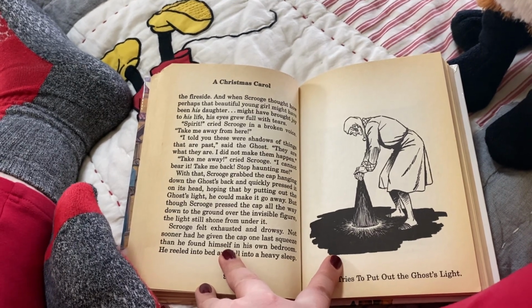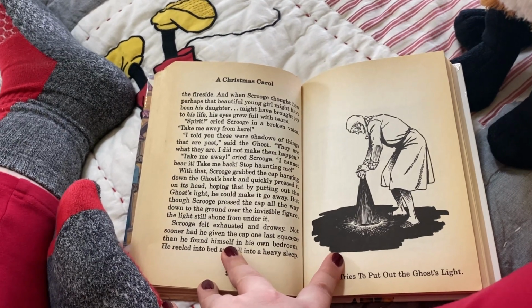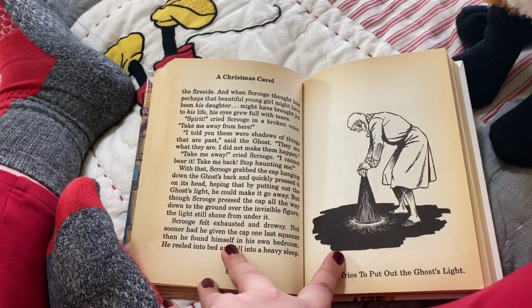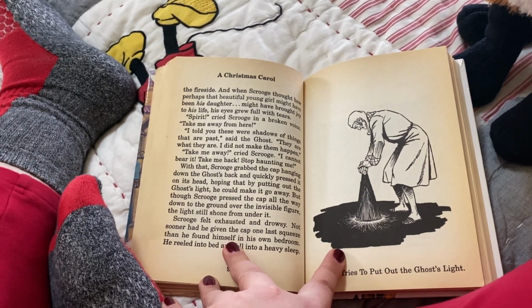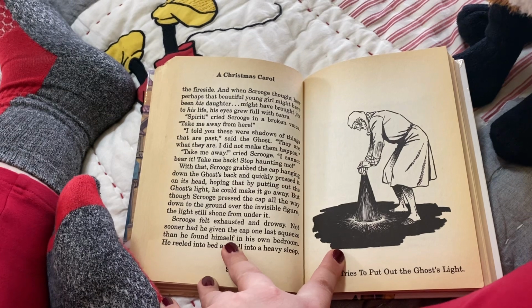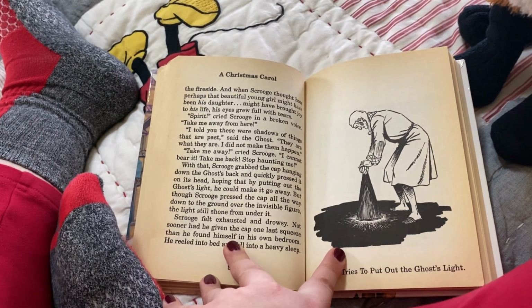Stop haunting me." With that, Scrooge grabbed a cap hanging down the ghost's back, quickly pressed it onto its head, and hoped by putting out the ghost's light he could make it go away.